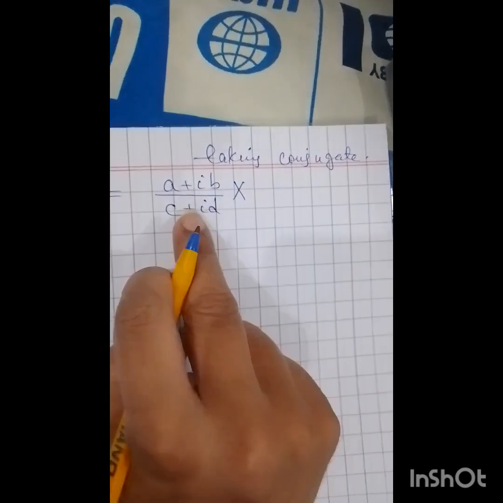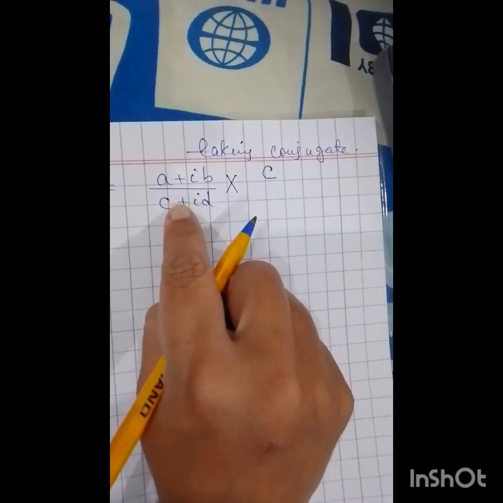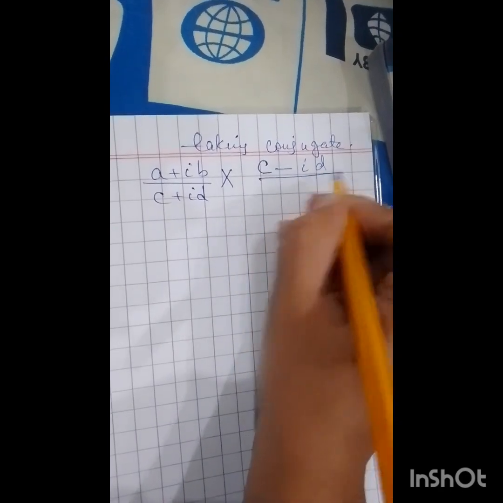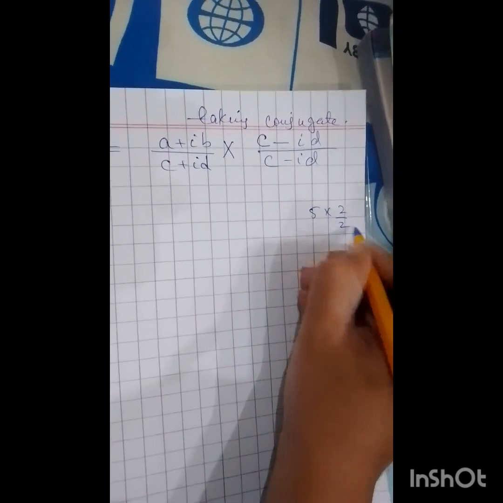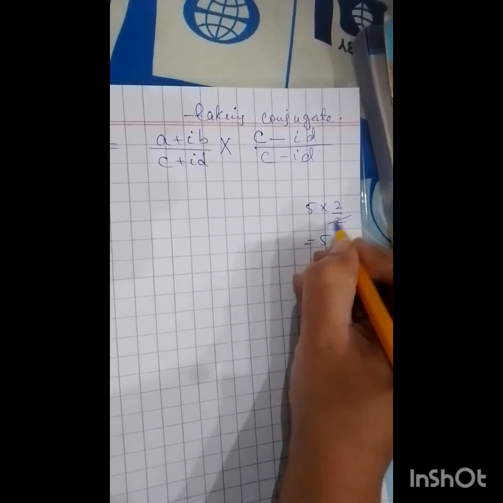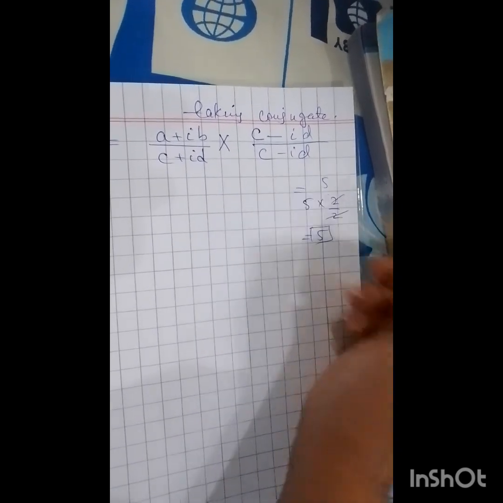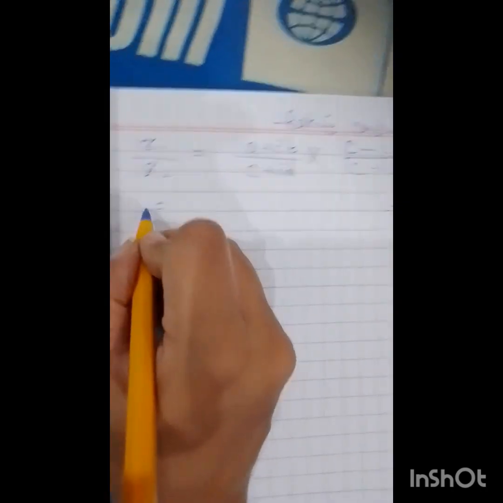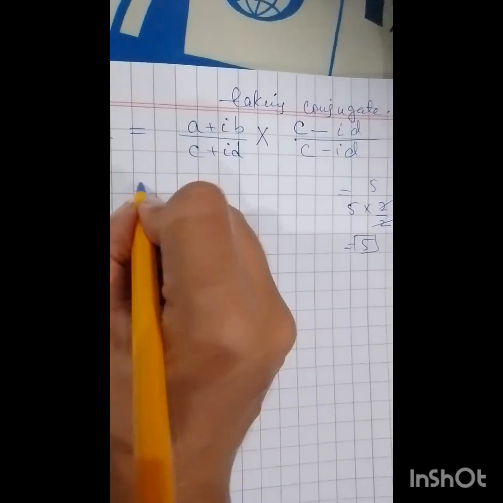In the numerator and the denominator, we will multiply and divide with c minus iota d. Don't forget that when you are taking the conjugate, you have to take the denominator term with the alternate sign. We know that very well: if we multiply 2 by 2 and divide, it will give you 1. So there is no change in the term. The term will remain the same if we cancel it off.